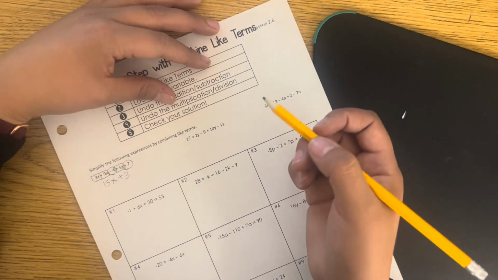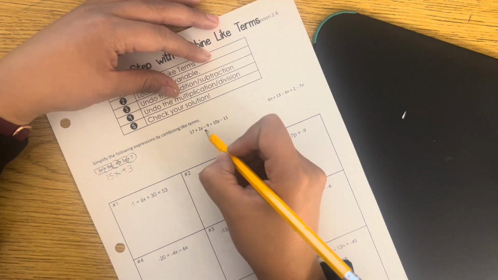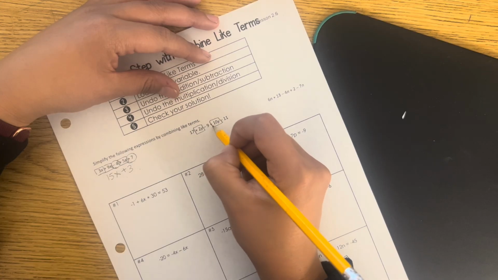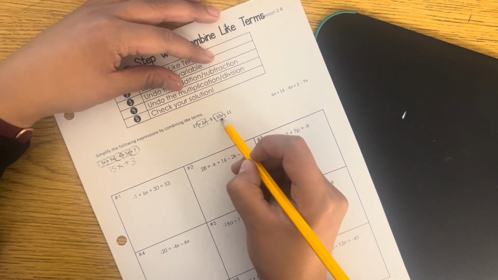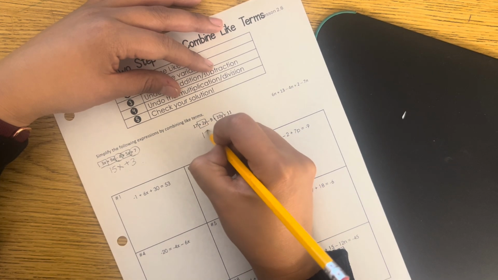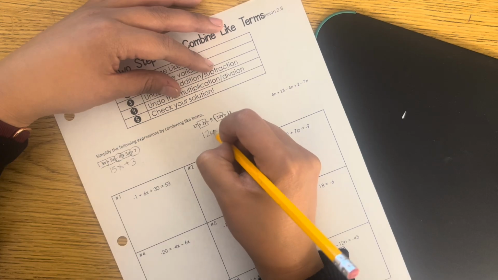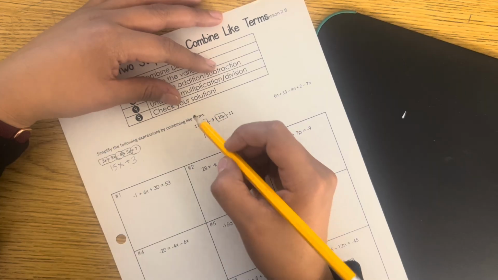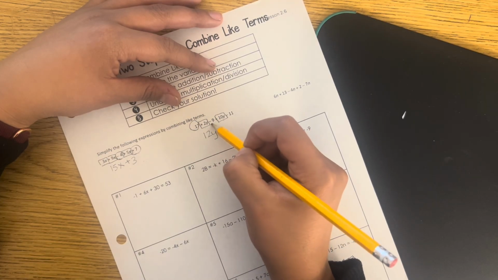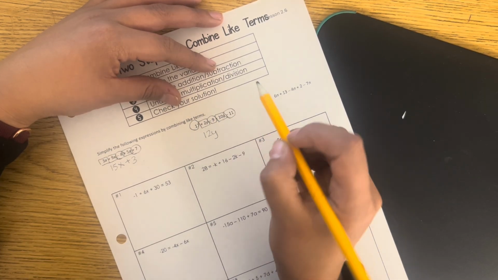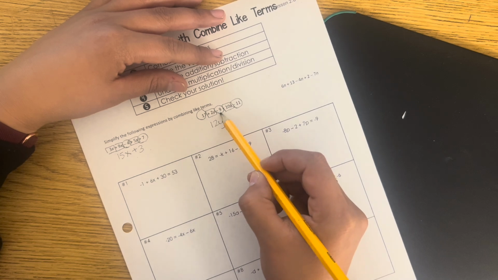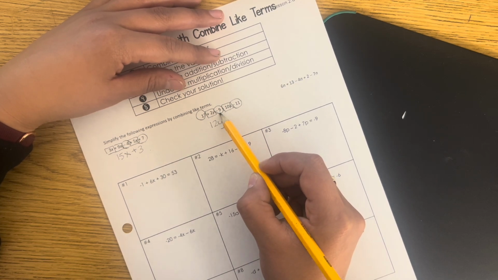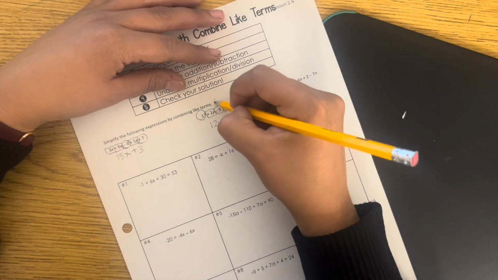Let's do that again. Number the second one right here. My variables first. So I have +2y and +10y. Since they're both positive, I'm going to add them together. So 10 plus 2 is 12. So 12y and positive. Then I'm going to do my constants, 17, -9, and -11. Since 17 and -9 are different, we're going to actually subtract them. So 17 minus 9 is 8. And since 17 is larger, it's +8.